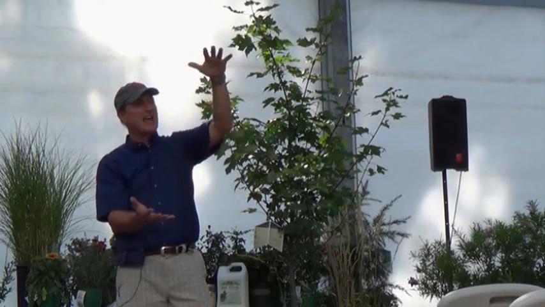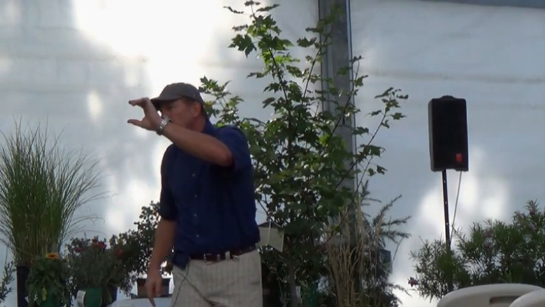The biggest mistake we make when we put in a native drip system, these guys have very aggressive, very deep, very fibrous root mass. The mistake we make is we water it every day or every other day, a little bit, and then the water only goes down the soil just a few inches.